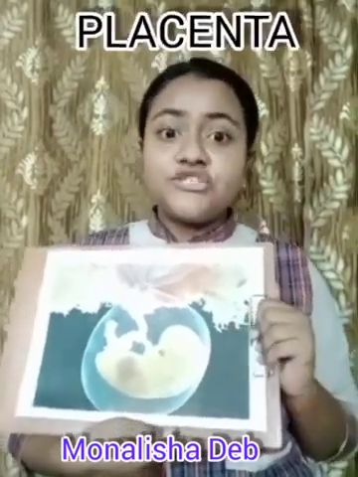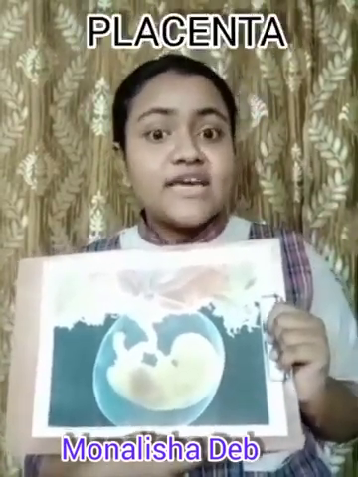I also filter other substances which are harmful for the baby and remove carbon dioxide and waste products from the baby's blood. I also produce a large number of hormones which are required for pregnancy, such as lactogen, estrogen and progesterone. I separate the blood of the mother from the baby's blood so as to protect the baby from infections. Towards the end of the pregnancy, I pass on antibodies so as to protect the baby after the birth.